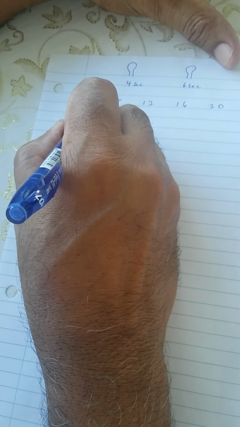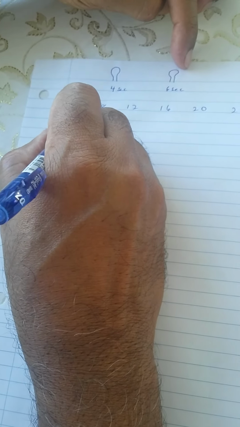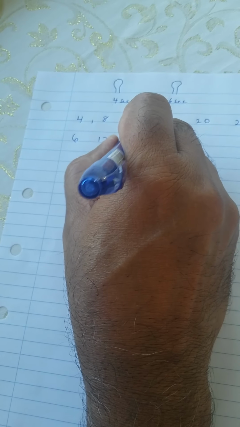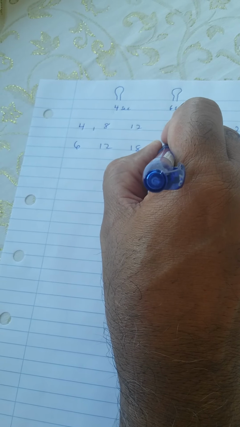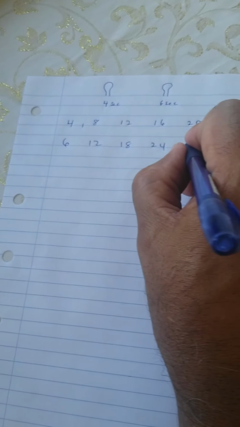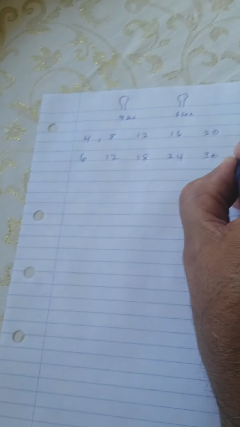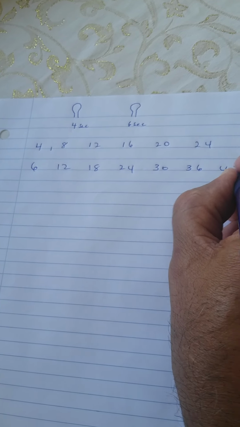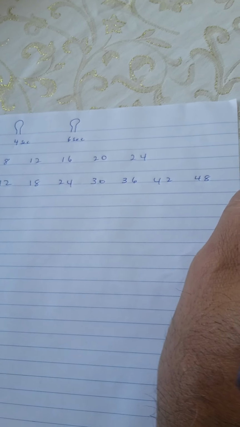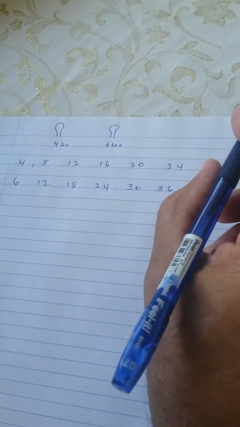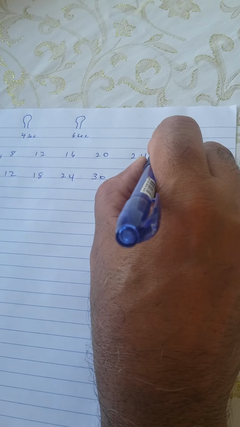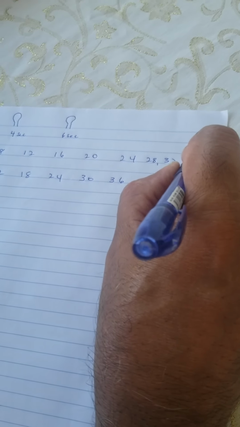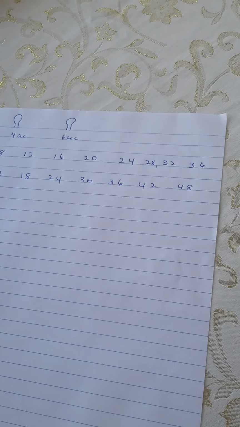And this bulb blinks after 6 seconds, so it will be 6, 12, 18, 24, and we can go on, 30, 36, 42, 48. Let's go back to this bulb and see how it's blinking: 24, 28, 32, 36, and so on.